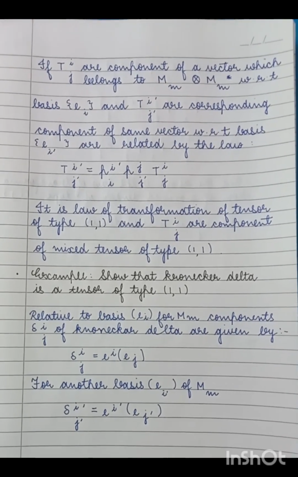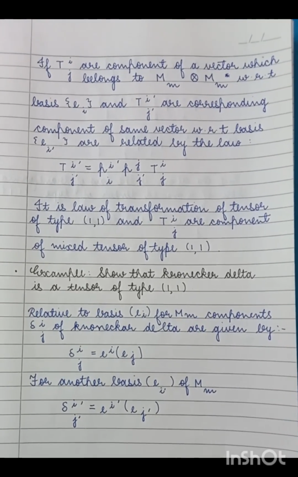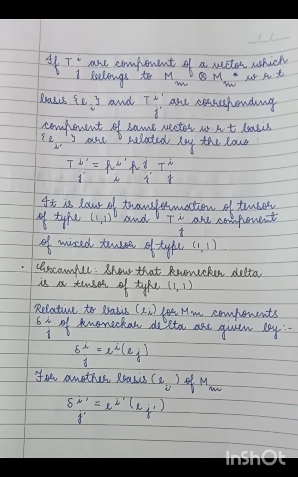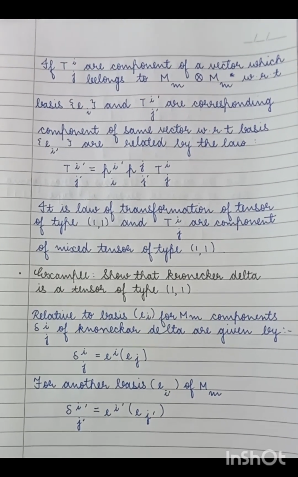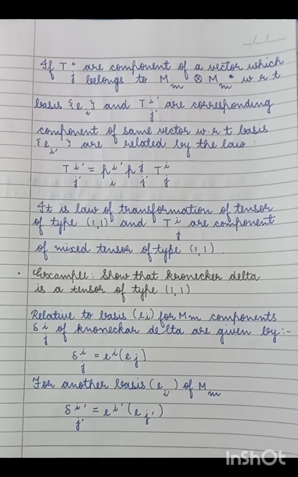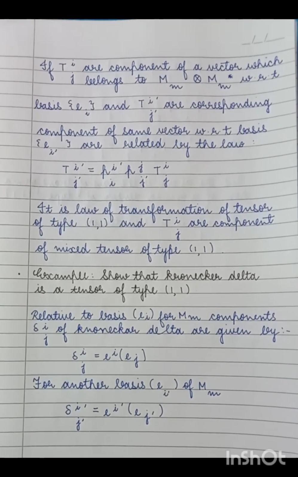Now let us take an example. Show that the Kronecker delta is a tensor of type (1,1). Relative to basis e_i for M, the components δ_i^j of the Kronecker delta are given by δ_i^j = e_i(e_j).